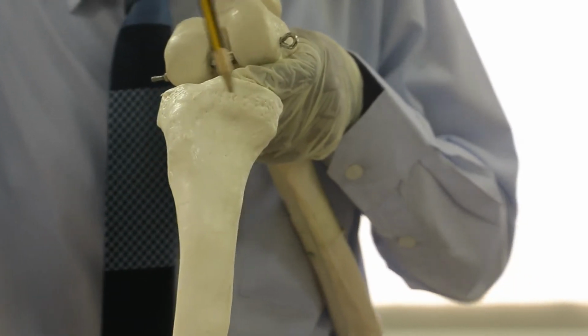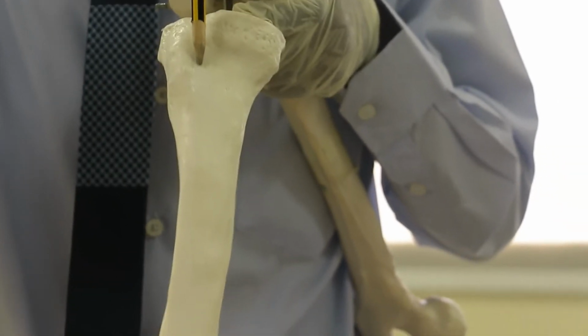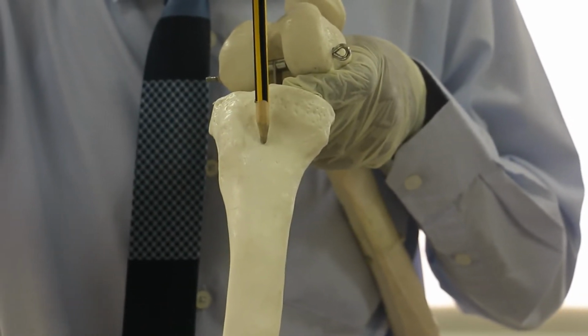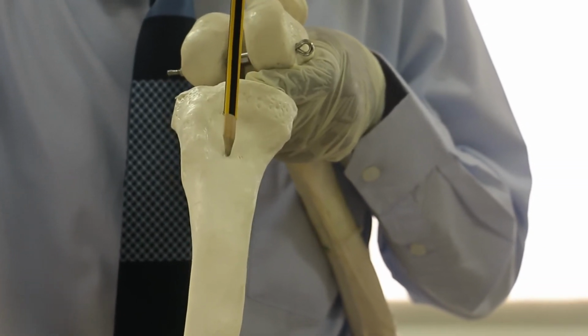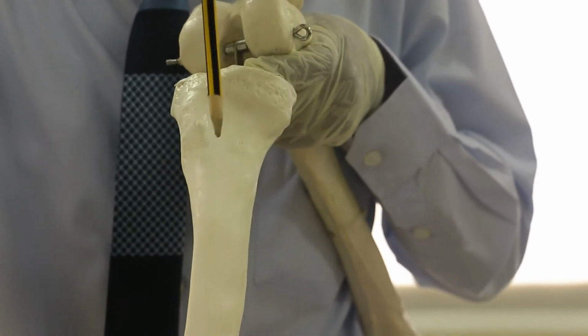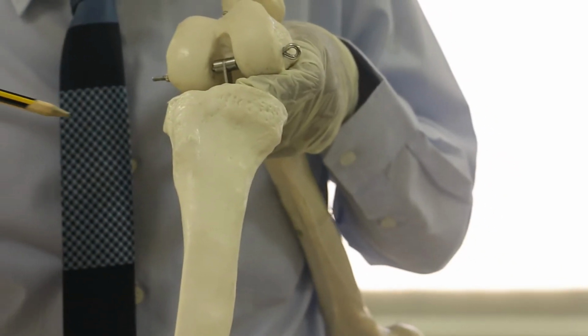نحن we remind them by saying grace before T. A, S for sartorius, grace, G for gracilis. Before T, we have a bursa between the tendon of gracilis and semitendinosus. يبقى عندك sartorius, gracilis, and semitendinosus.